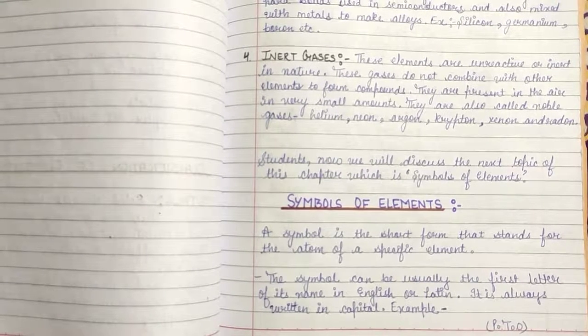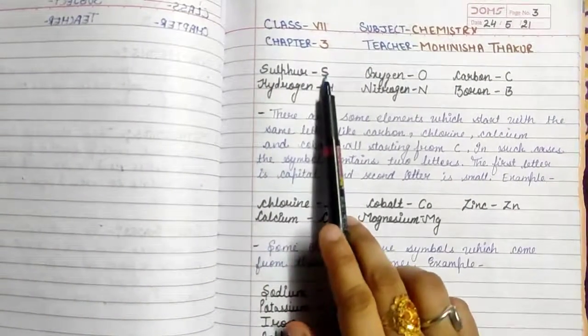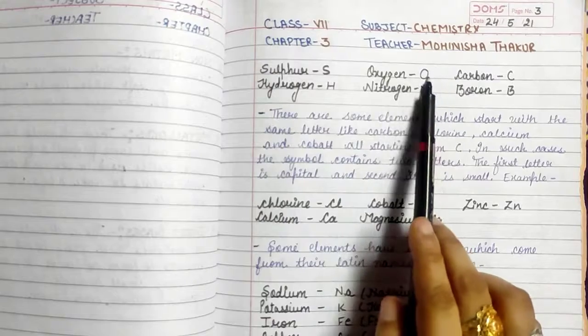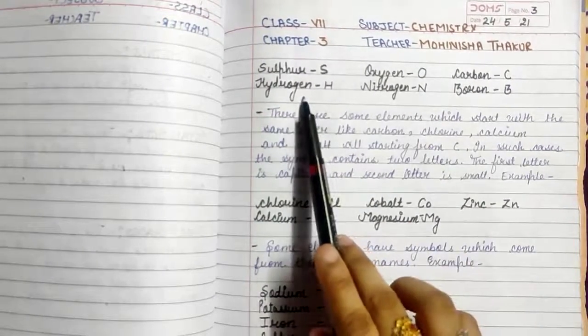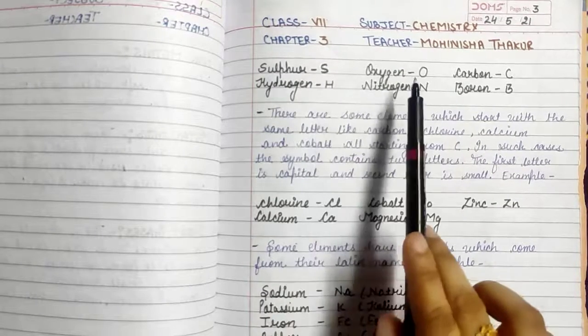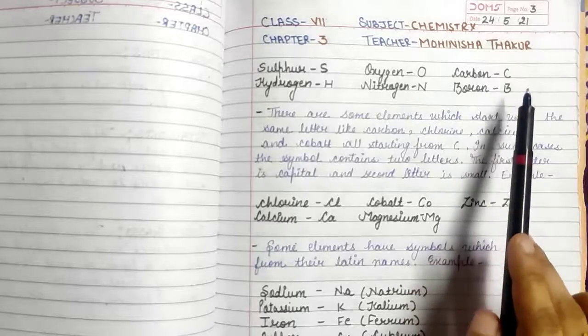Example: sulfur written as capital S, oxygen written as capital O, carbon written as capital C, whereas hydrogen is written as capital H, nitrogen as capital N and boron as capital B.